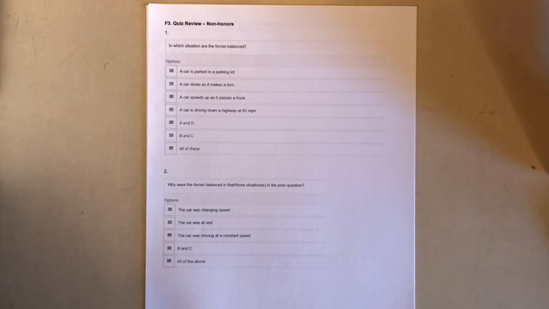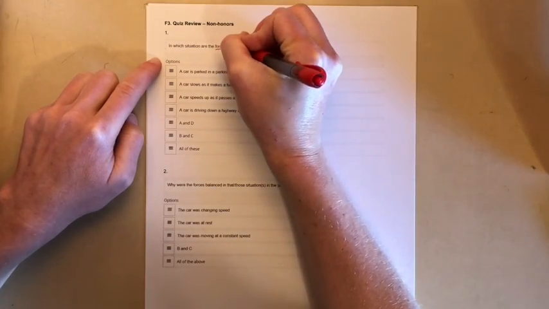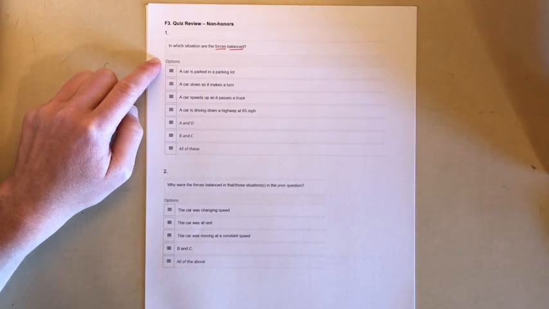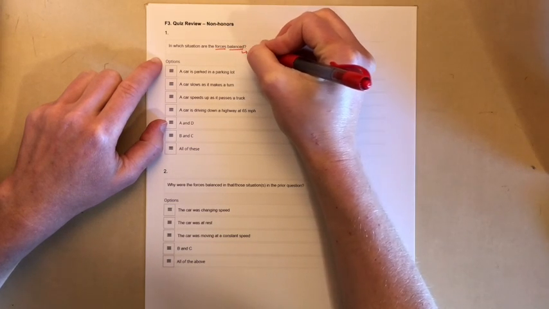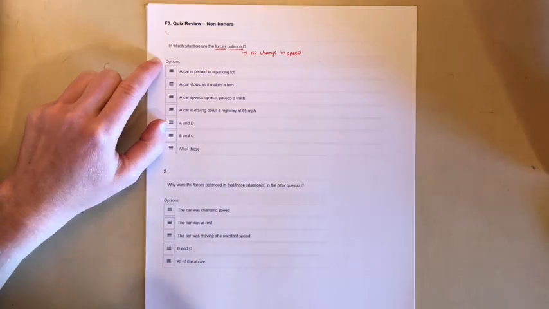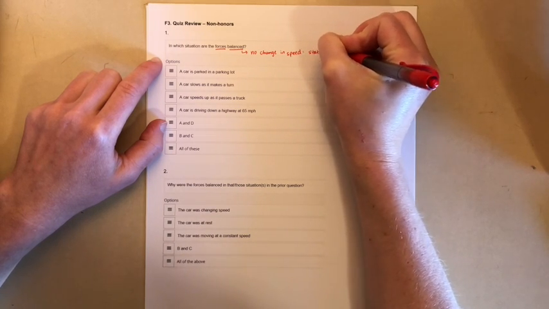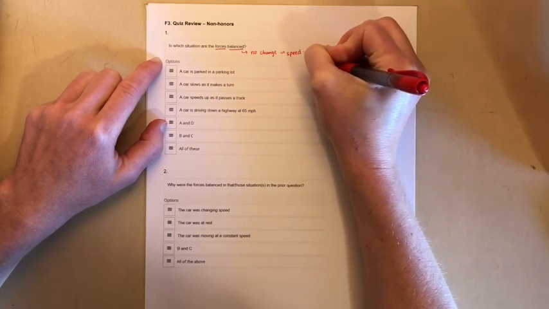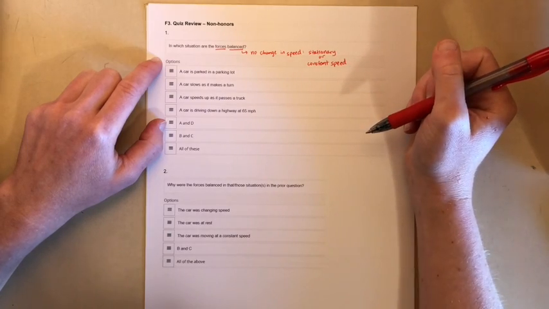So here are some of the commonly missed problems on the F3 quiz for the non-honors students. The first question asks, in which situation are the forces balanced? The first thing you should be thinking when you see that forces are balanced is that it means there is no change in speed. So this could be a situation where you are either stationary, not moving, or you're moving at constant speed. So we're looking for situations where the object is either stationary or moving at a constant speed.